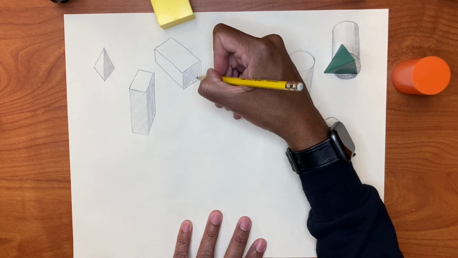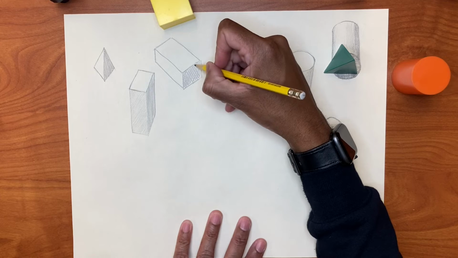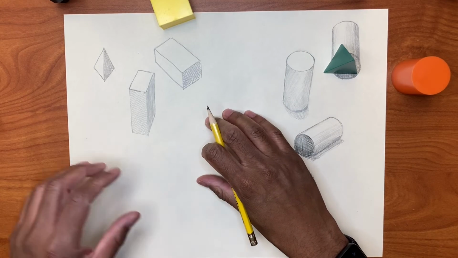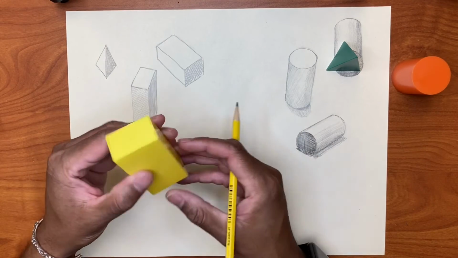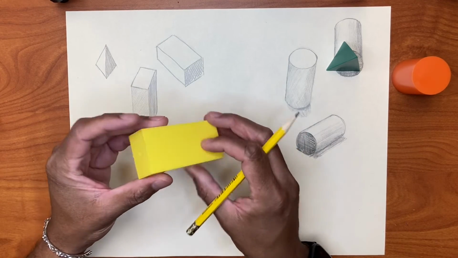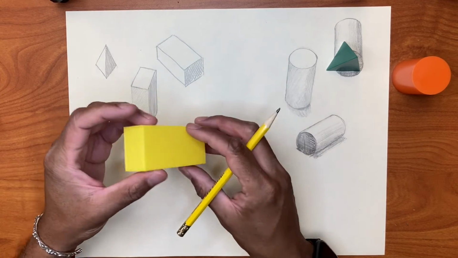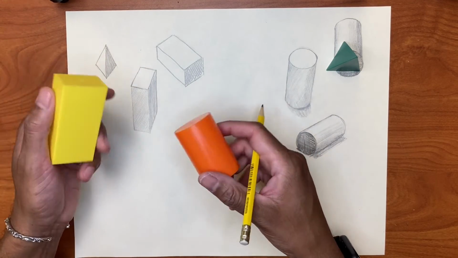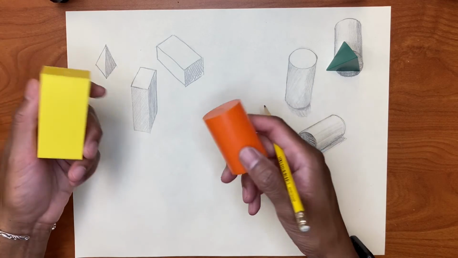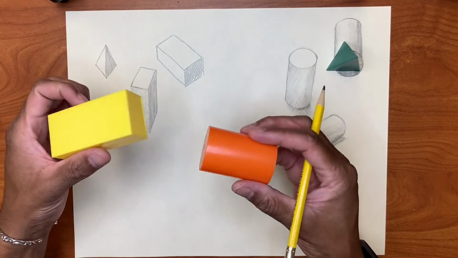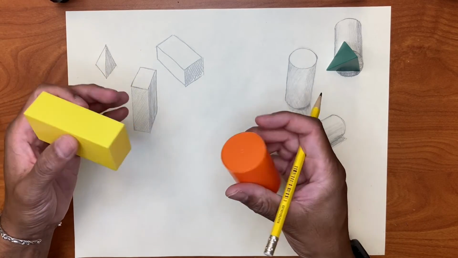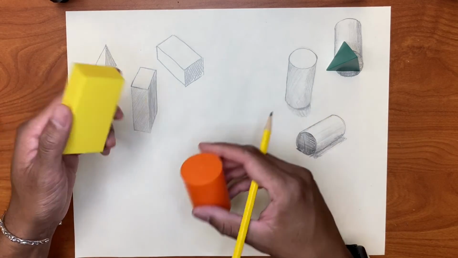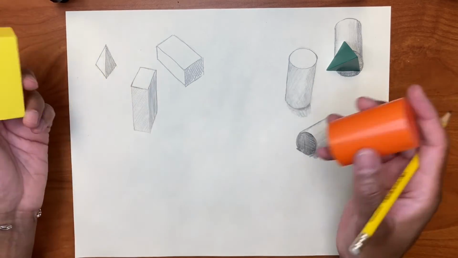I want you guys to practice this because these forms form the basis for everything, right? So I can take this, it's not a cube, but this rectangular form, and I can take this cylinder, and I can use these when I draw people, when I draw buildings, when I draw animals, any type of object or organic being. I can use these forms to help me out. So the more you practice with this, the better your drawing is going to be.